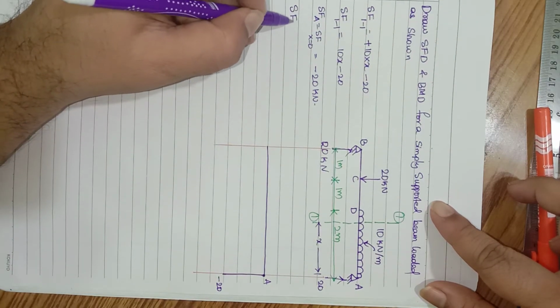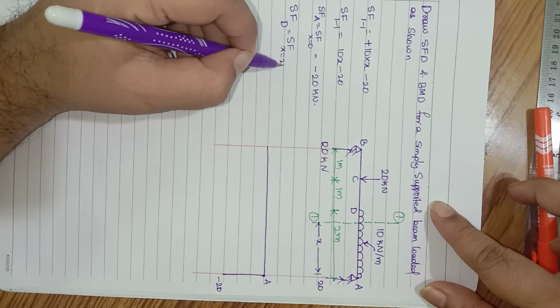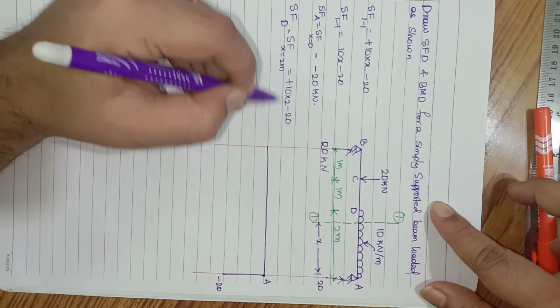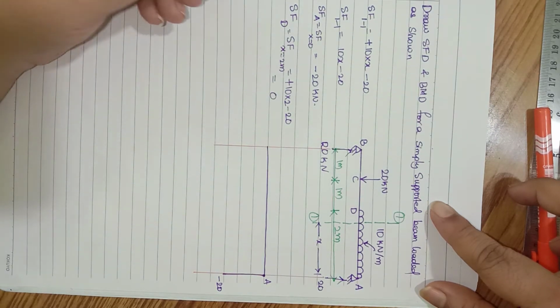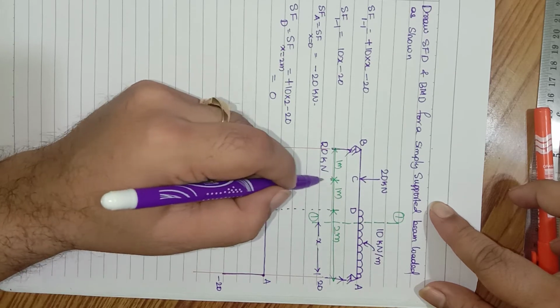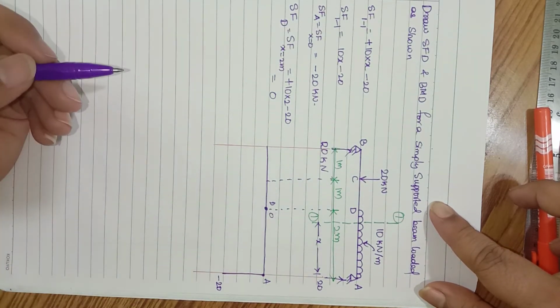Next, let's calculate shear force at point D. That means shear force at a distance of x equal to 2 meter. So this is plus 10 multiplied by 2 minus 20. So it is equal to 0. See, exactly at point D, here is point D. Shear force is equal to 0.